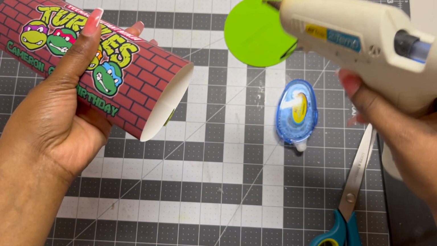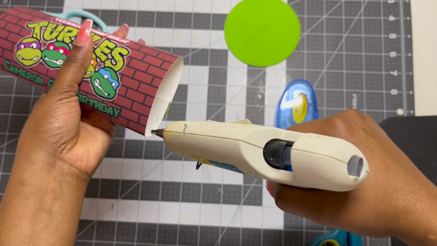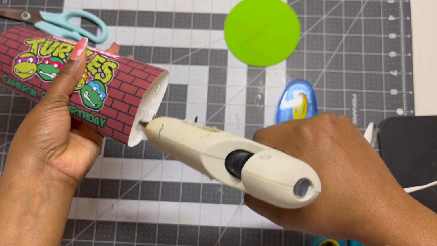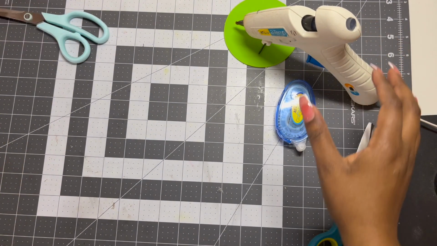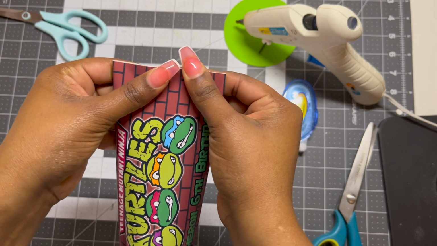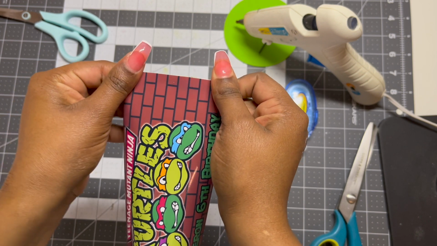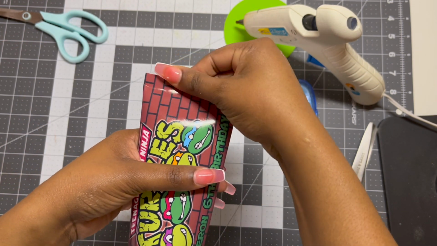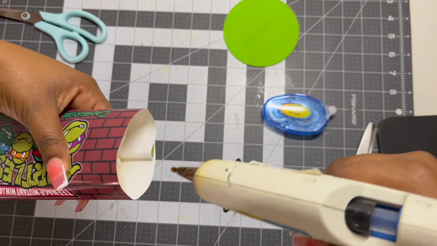You want to get your hot glue and you want to glue the inside. Okay? You just want to press it down like that. Alright?